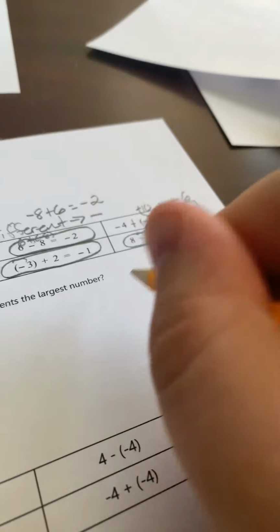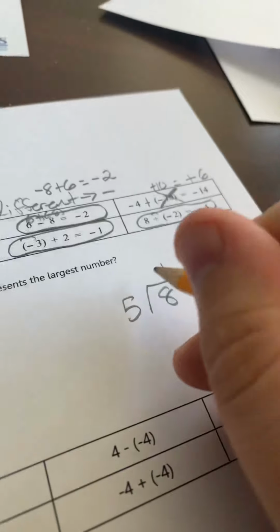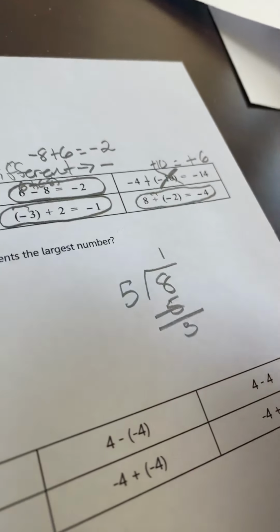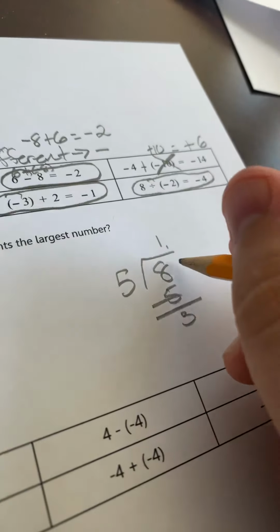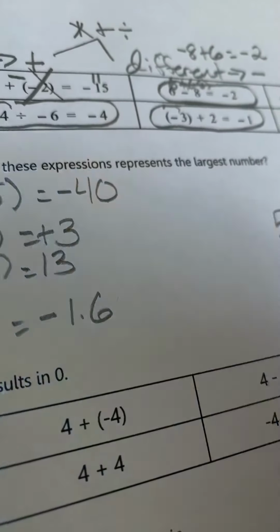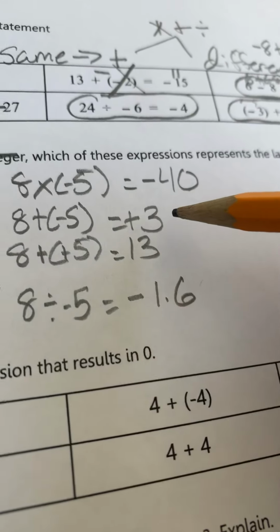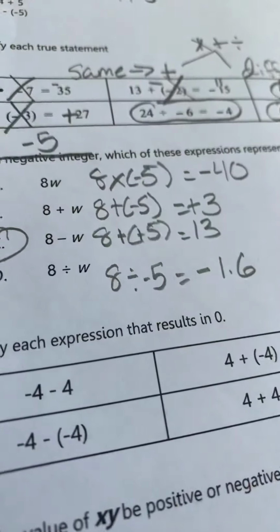Then I'm actually going to cheat a little bit. Actually, I know my math, I can write it out. 8 divided by 5, 1 times 5 is 5, 3, decimal, 6. So it'd be negative 1 and 6/10. So that wouldn't be the smallest. Then we go here, then we go here. So my answer would be C.